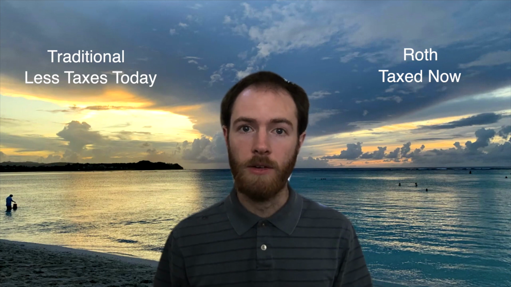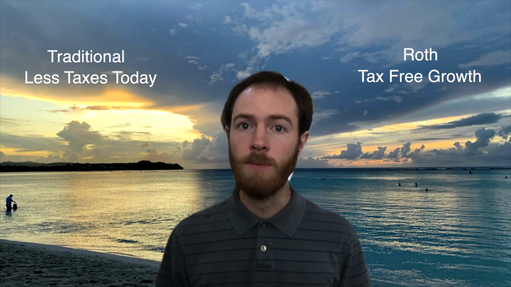A Roth account lets you grow your money tax-free because you pay taxes up front before you put it into the account. To illustrate the differences between these two accounts, I'm going to be going over 3 examples. One in which taxes are higher when you retire, one in which taxes are lower when you retire, and one where taxes are the same throughout your lifespan. Now, I'm not going to be talking about which account is better or what you should choose. One last thing before we jump into some examples.